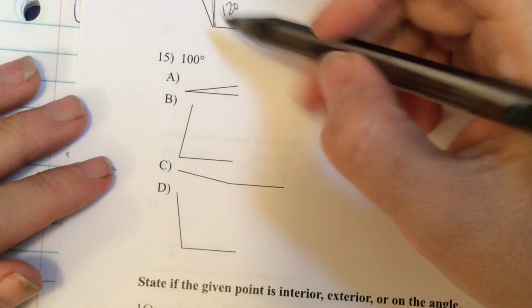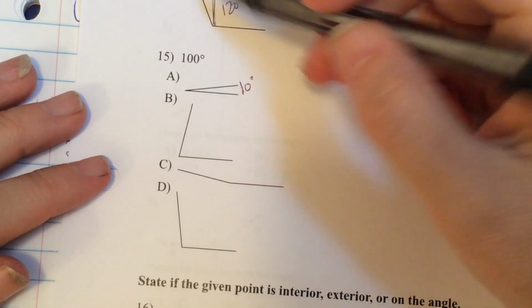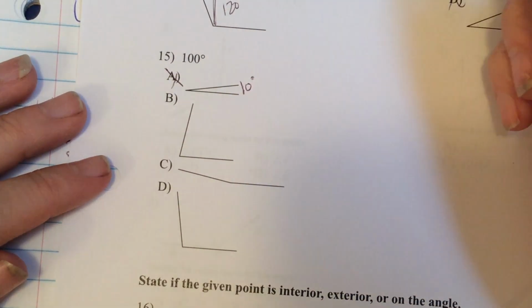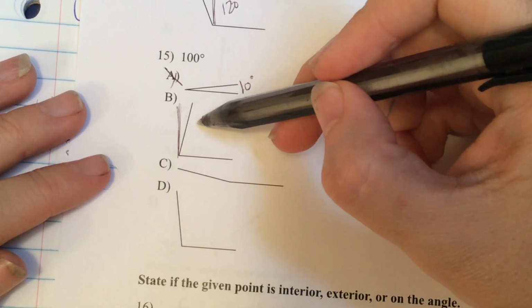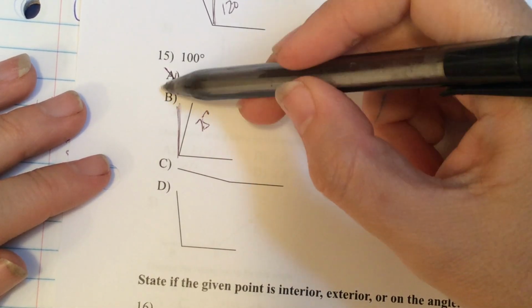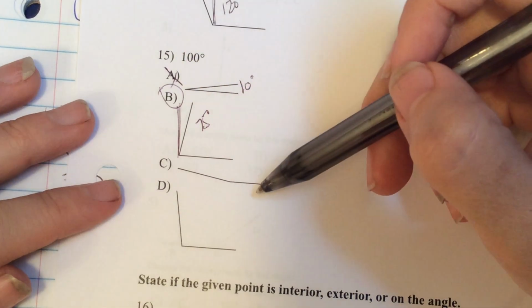All right, 100. So let's think about this. This is probably 10 degrees. This is very small. It can't be that one. This one, this is 90 straight up and down. So this is probably 85, I mean 75 or 80.